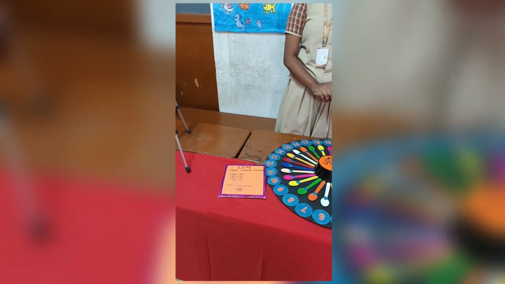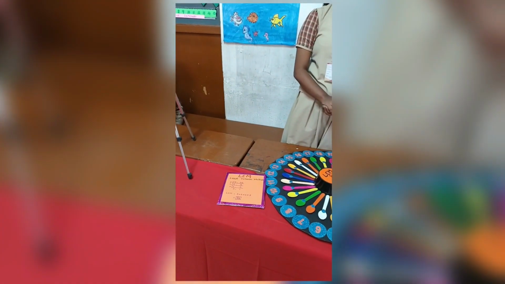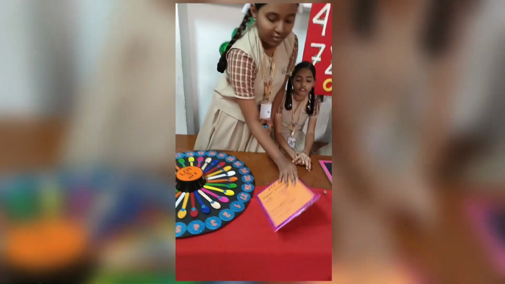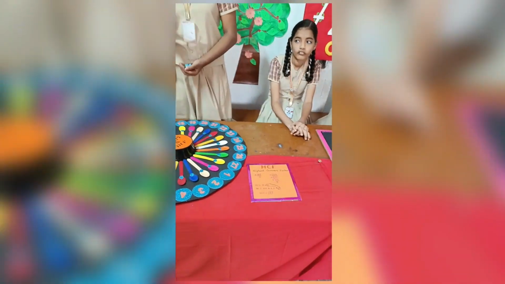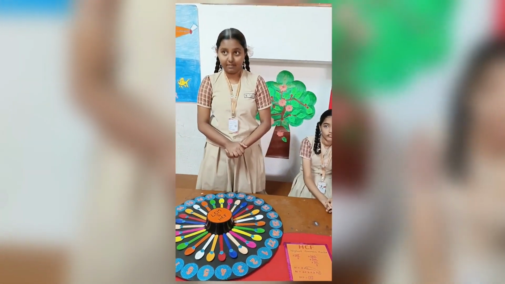Example of HCF. Distributing 15 apples and 40 bananas equally among orphans. In this case, we must find the HCF of 15 and 40, which is 5. So 3 apples and 8 bananas each. Thank you.